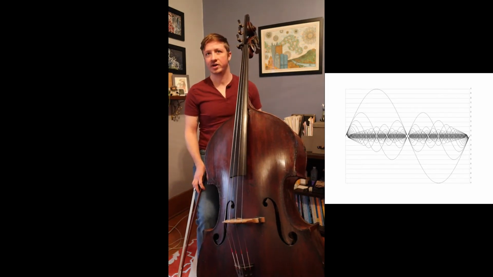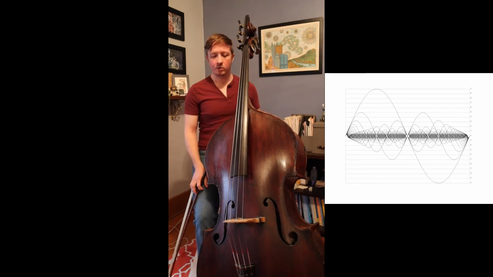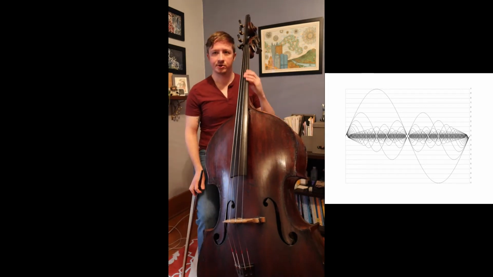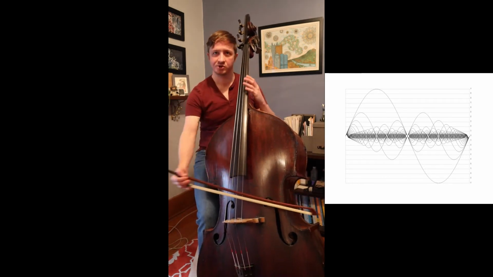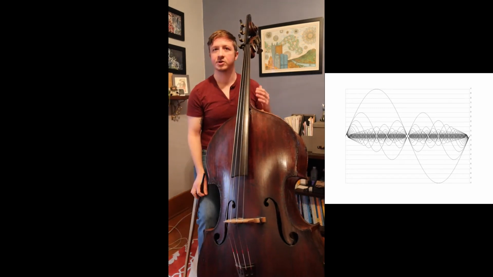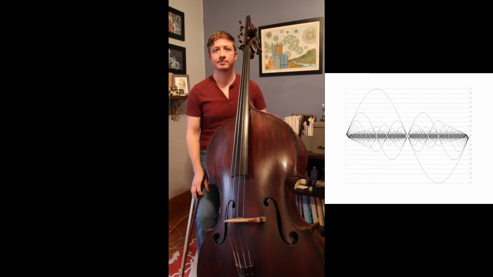If you divide the string into 9, 10, 11 parts, keep on going, we'll get even more harmonics. And whenever we play a note, any note, whether it's an open string or a closed note, that harmonic series is ringing, and that's part of the note that we're playing. So whether it's an open G, all those notes have their own harmonic series, and we're hearing that anytime we're playing a note.